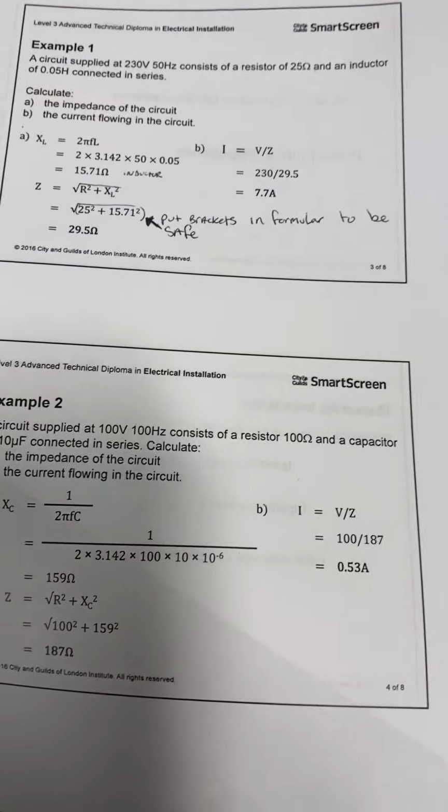So it's 2 times pi times the frequency, and then 1 divided by. Yeah, sorry, there was always 1 divided by. So it's 2 times pi.